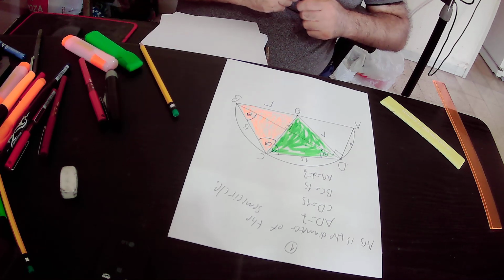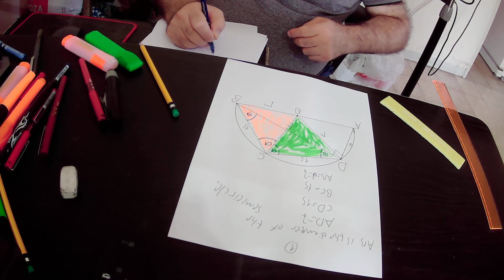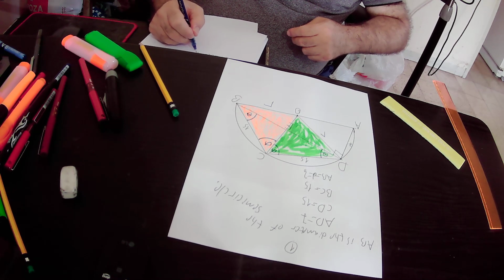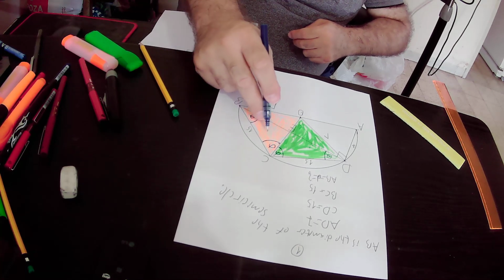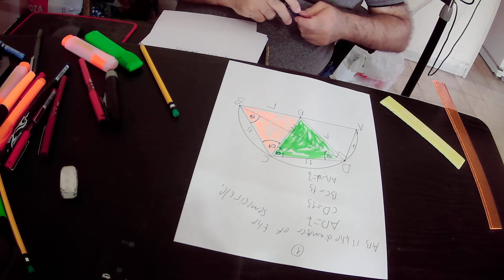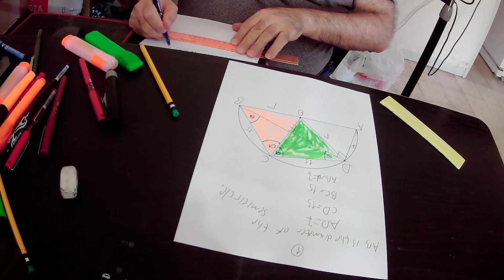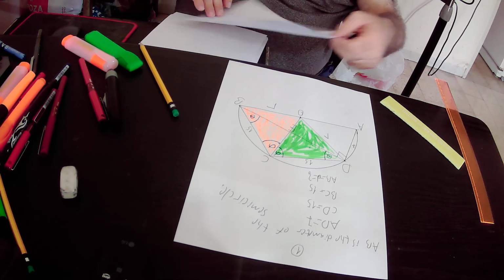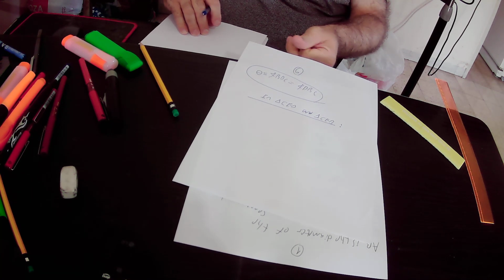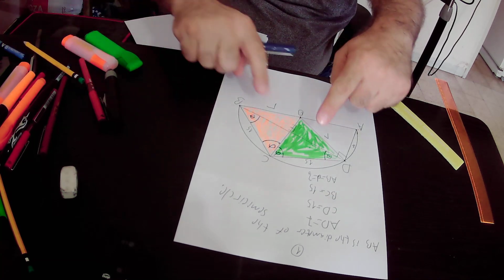So we actually focus on triangle CED and triangle CEB, those two triangles.